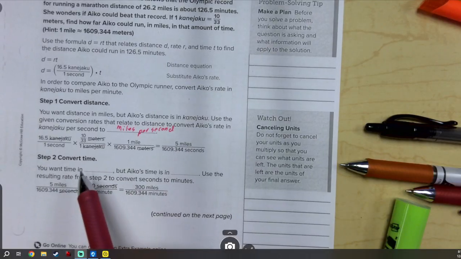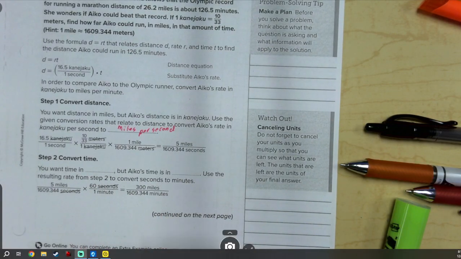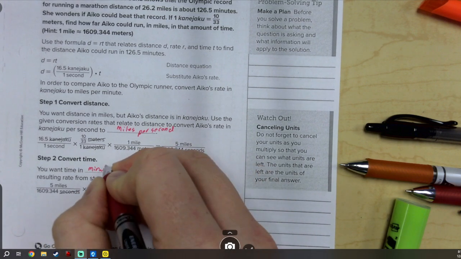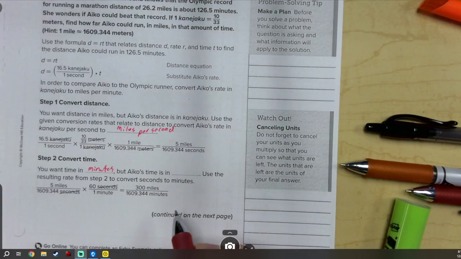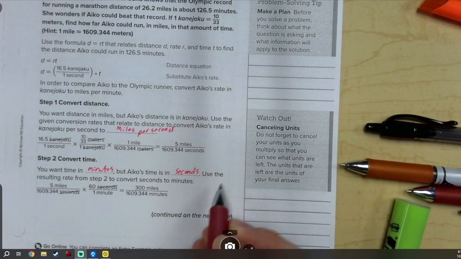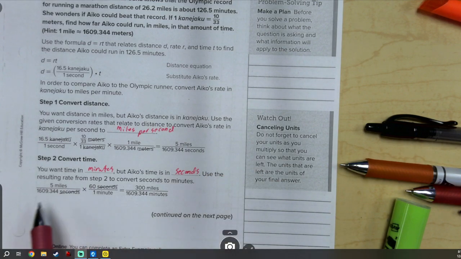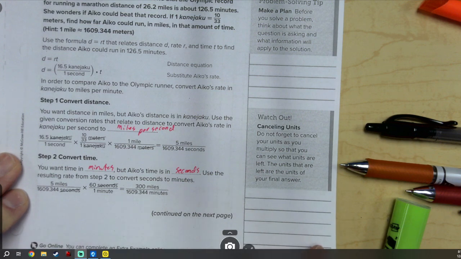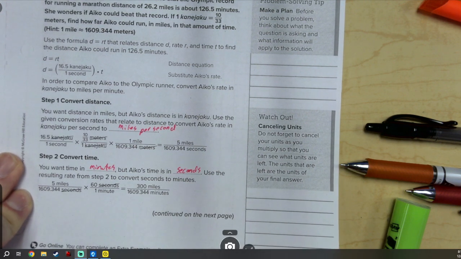All right, next step, convert time. We want time in minutes, but it is currently in seconds. Use the resultant rate from step 2 to convert. So we have 5 miles in this many seconds. So we're going to multiply that by 60 seconds to 1 minute. Seconds cancel. So we have 300 divided by 1609.344 minutes.